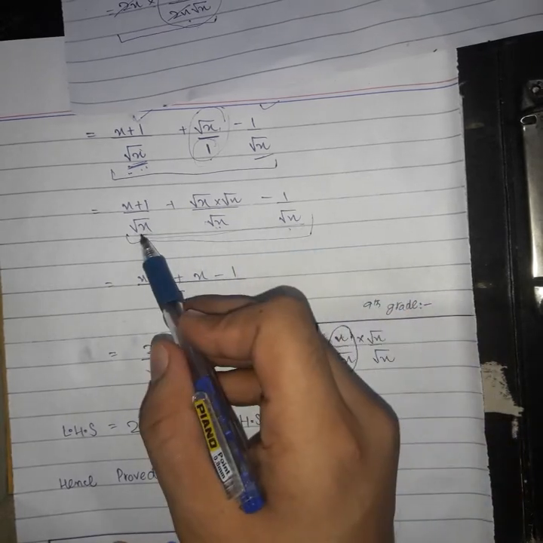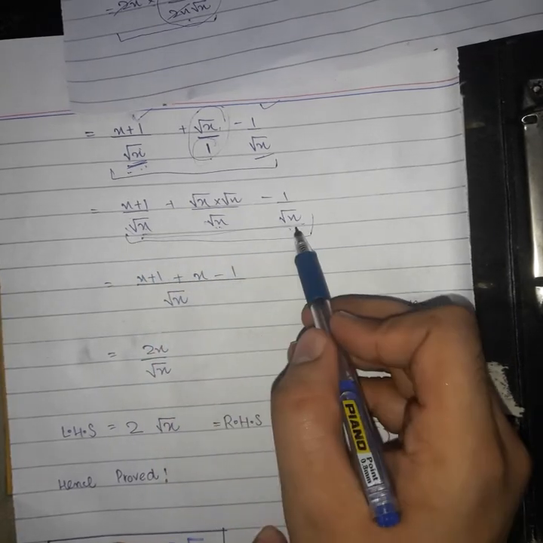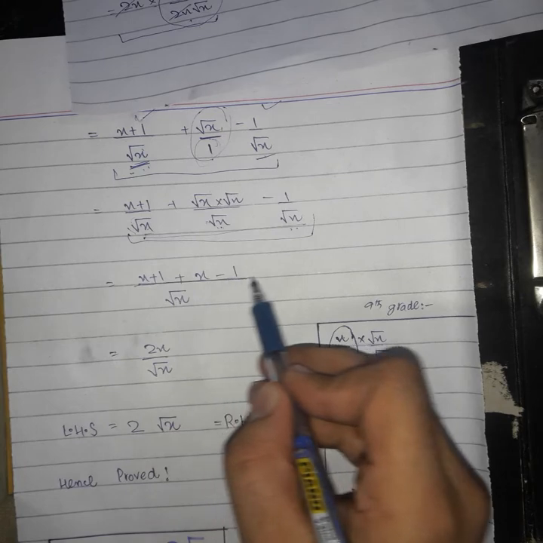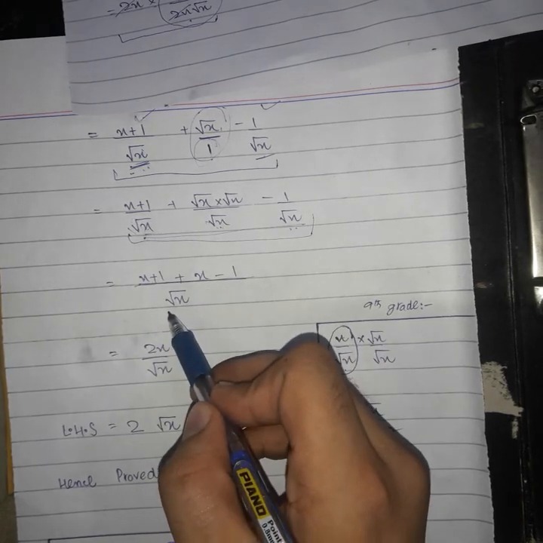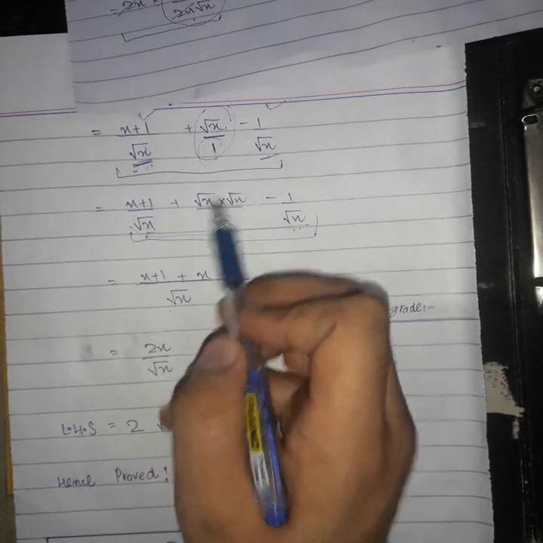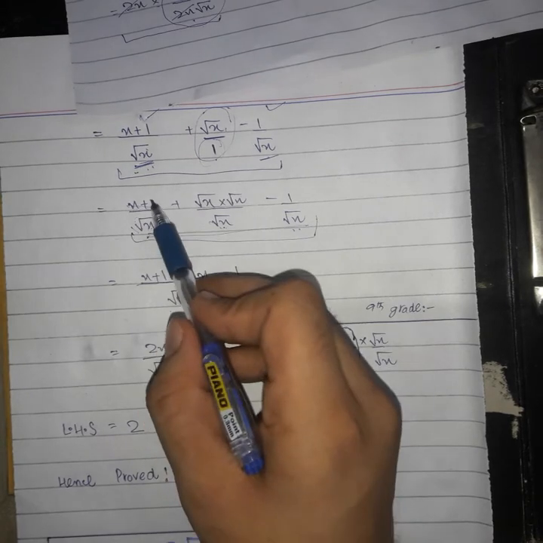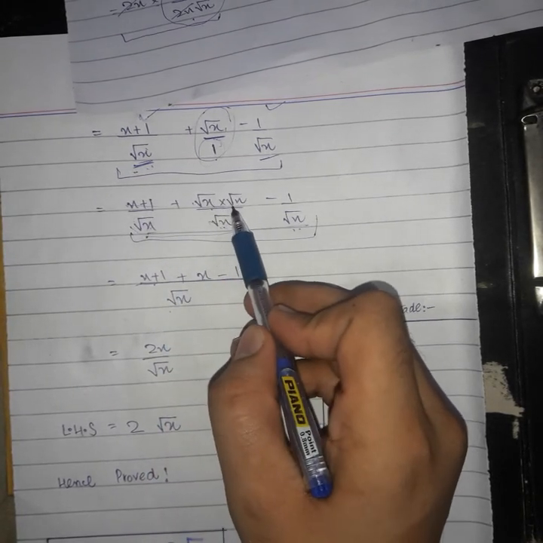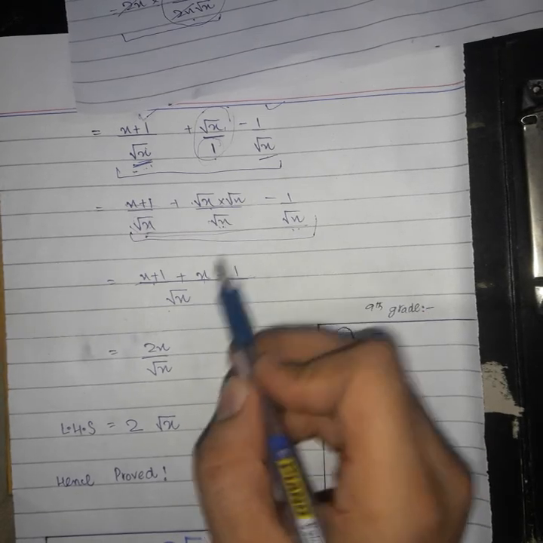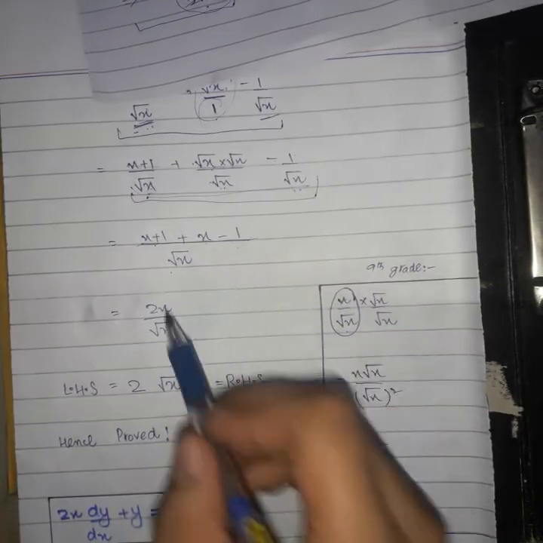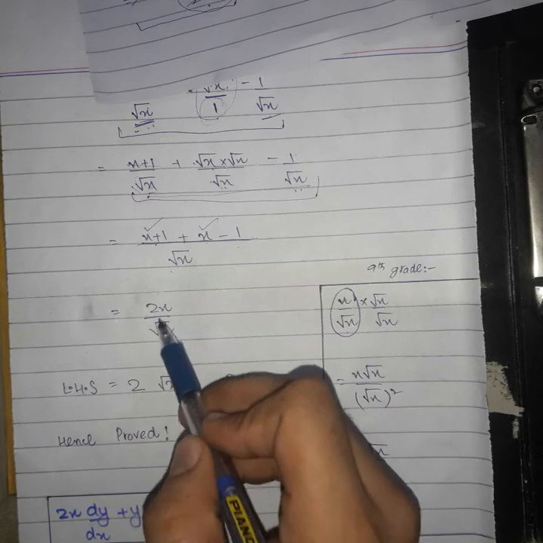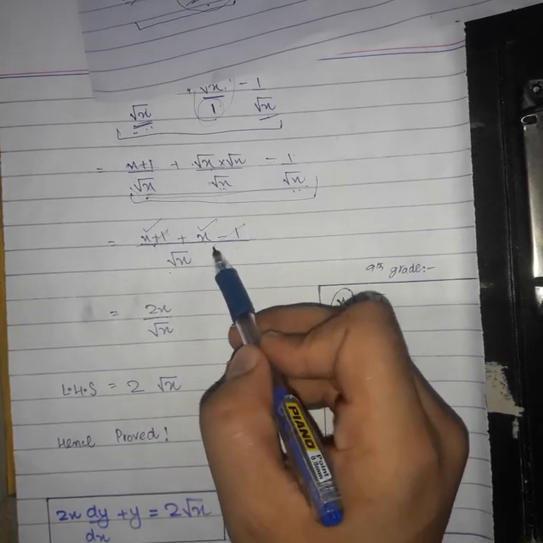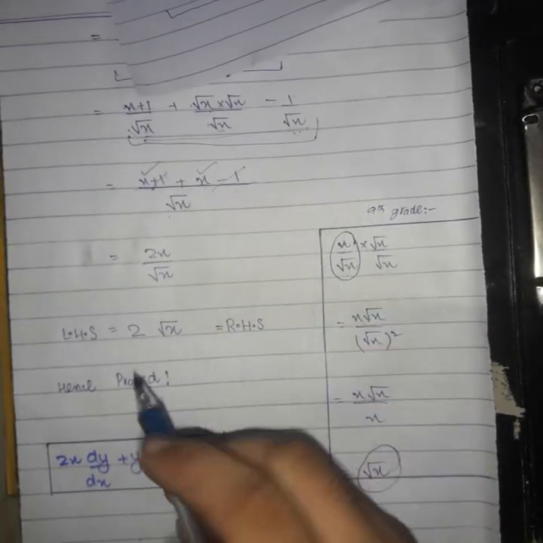This square root of x is written three times. I write a bar and write it only one time, and the numerator function is written as it is, this x plus 1 as it is. This square root of x times square root of x becomes x, and this negative 1 as it is. This x and this x becomes 2x, and the positive and the negative one will cancel each other.